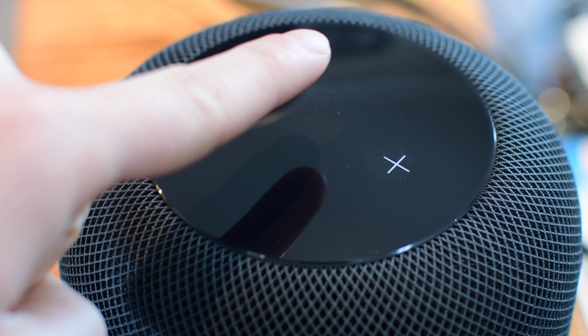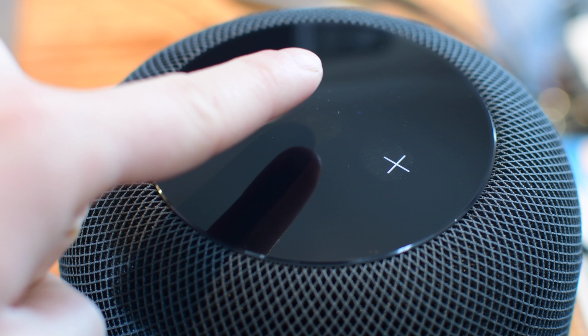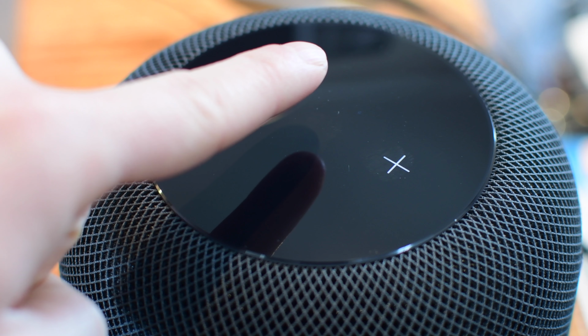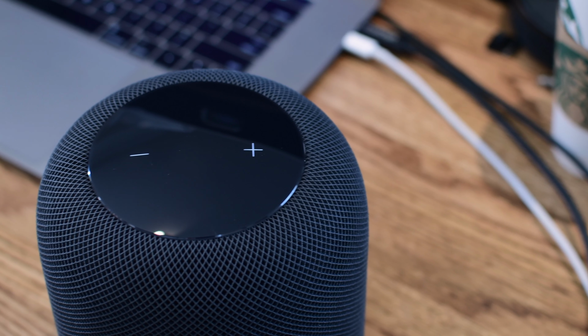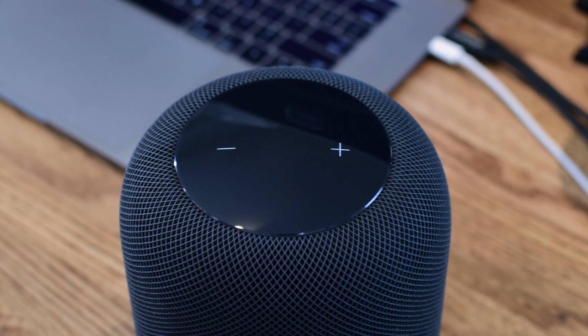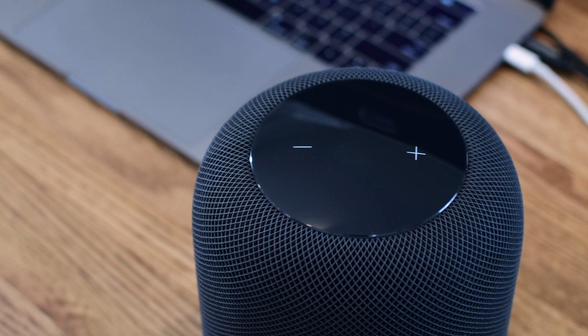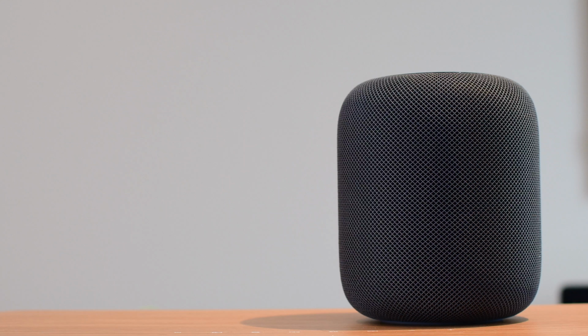Of course, the screen doesn't really show anything other than the little Siri animation and the plus and minus button, so there are no other real controls that you can operate, no settings you can dig into. Everything like that is going to live on the Home app on your iPhone or your iPad.